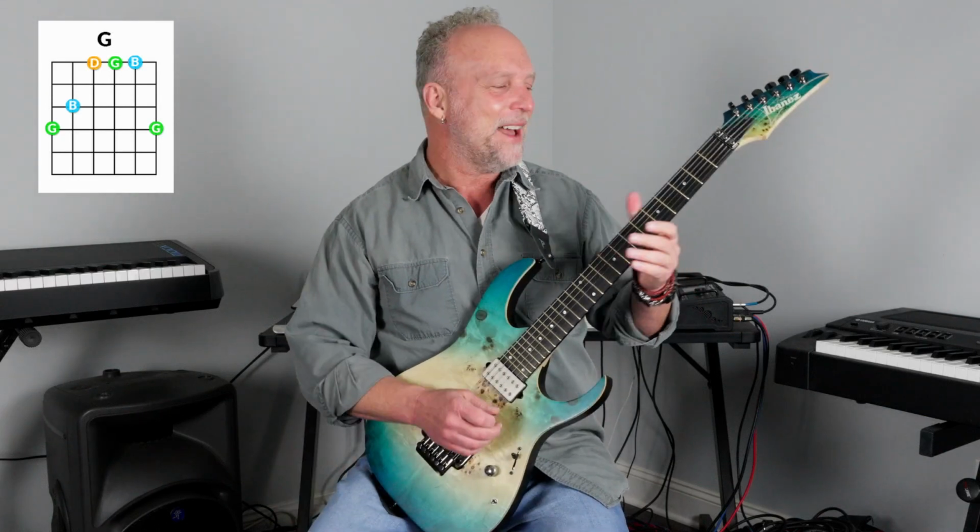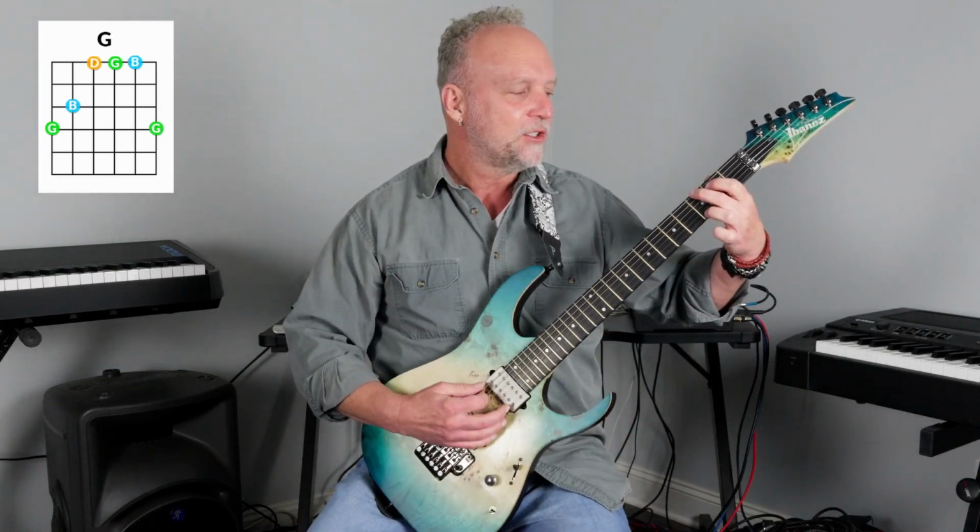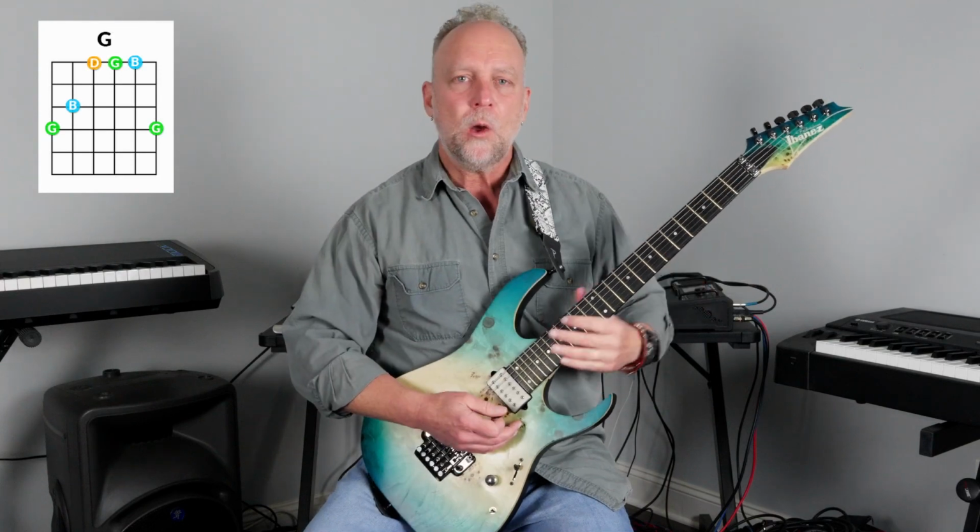So bad. It's so bad. But you have to know the chord. So this is a G chord. We're playing all 6 strings.